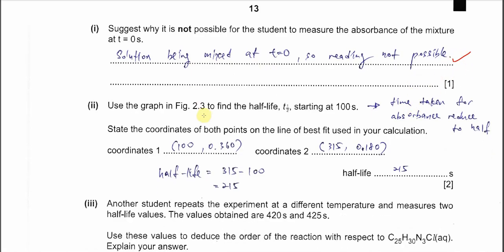Part 2. Use the graph to find the half-life starting at 100 seconds. State the coordinates of both points of the line of best fit used in your calculation.